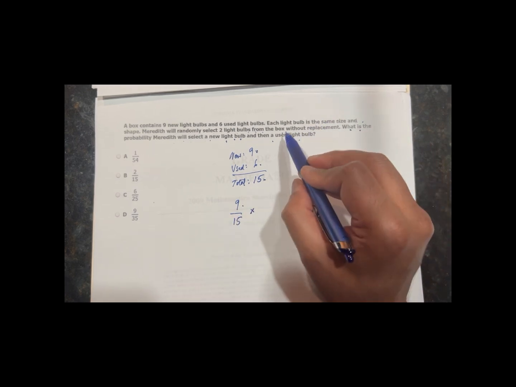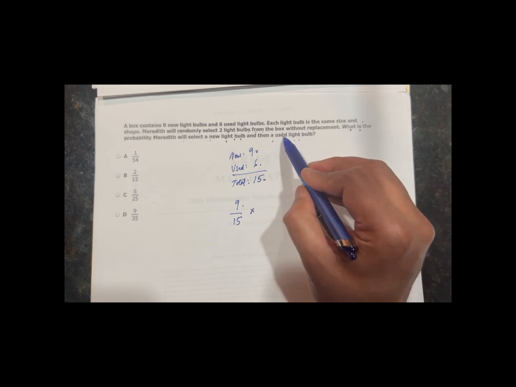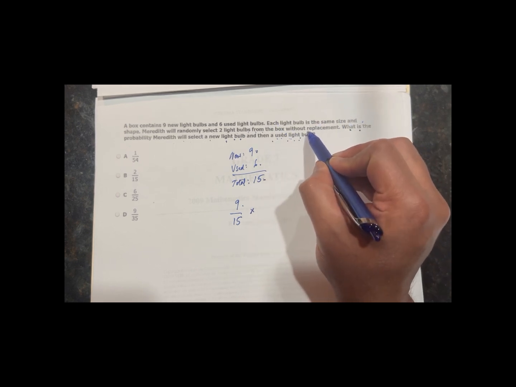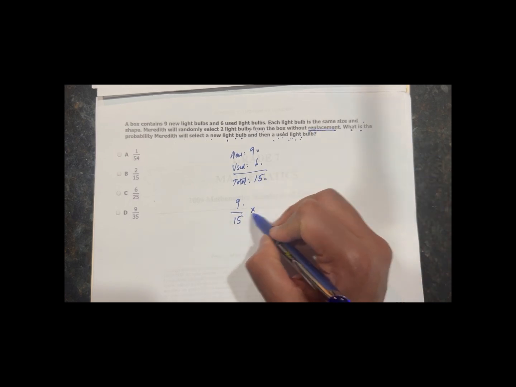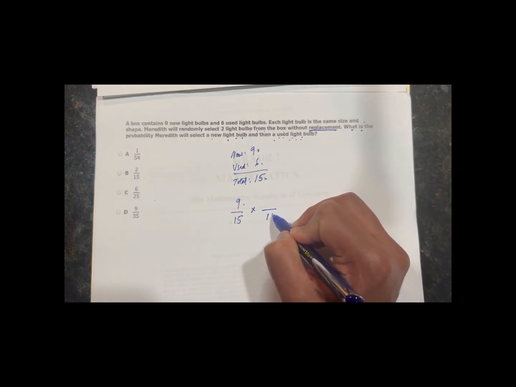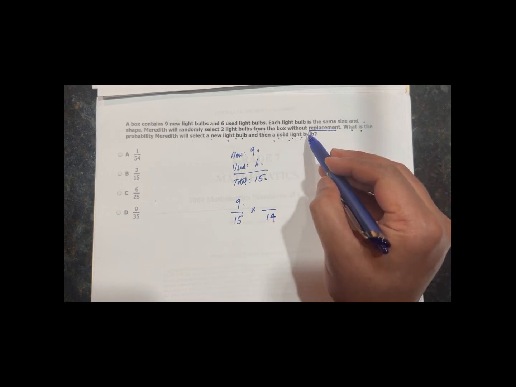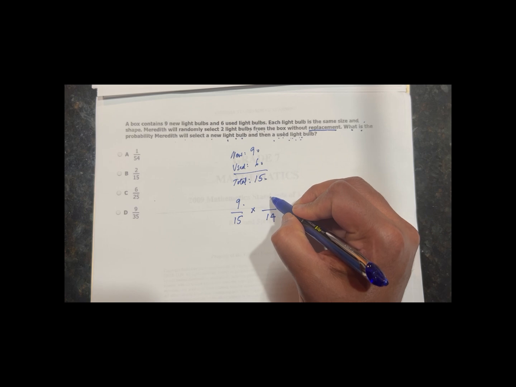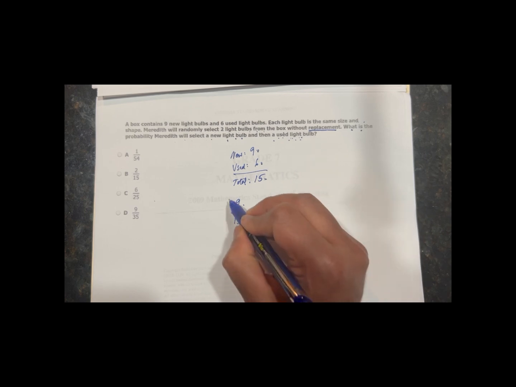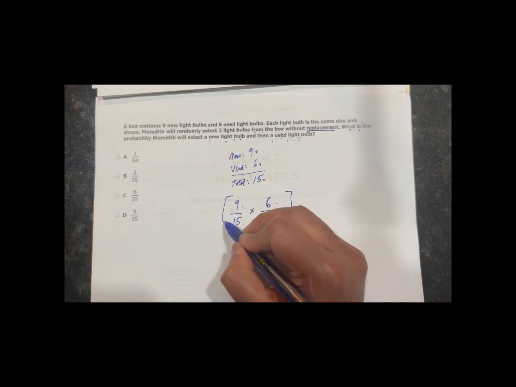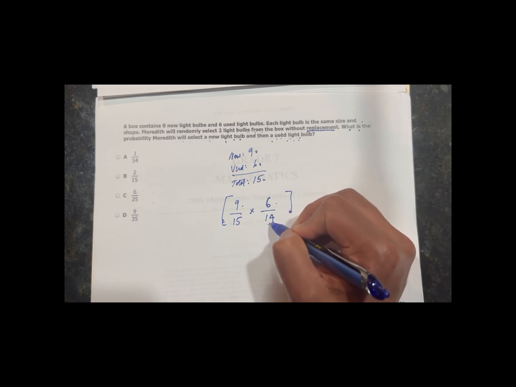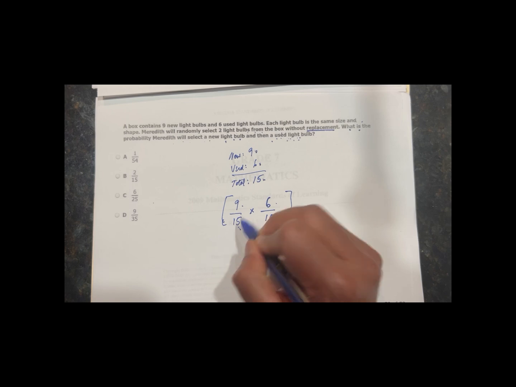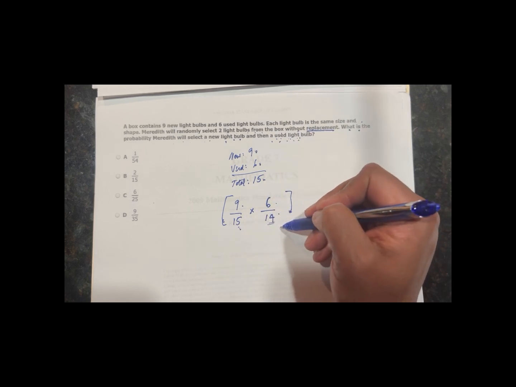Now, times. Then after that, I'm going to select a used light bulb. This is important. It says without replacement. If I take one out, how many are left now? Only 14. Now, of those, how many used light bulbs do I have? 6. So the probability of getting a used light bulb is 6 out of 14. You've got to be very careful about this. Most people think it's 9 out of 15 times 6 out of 15. No, because you've taken one out. If you were to replace it, then it would be 6 out of 15.